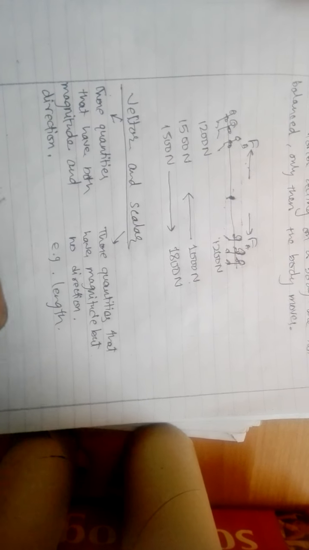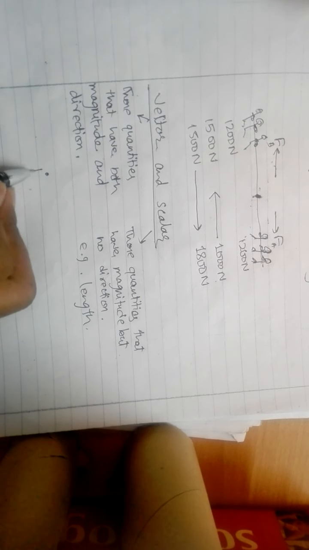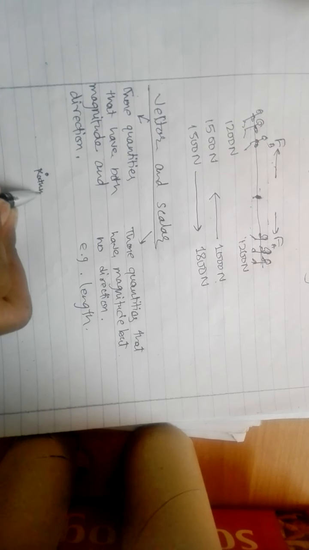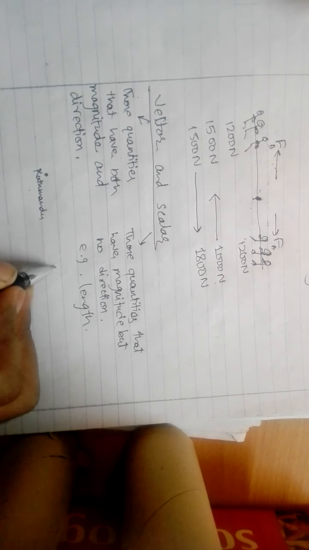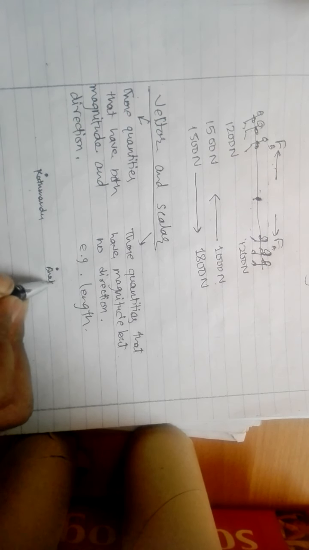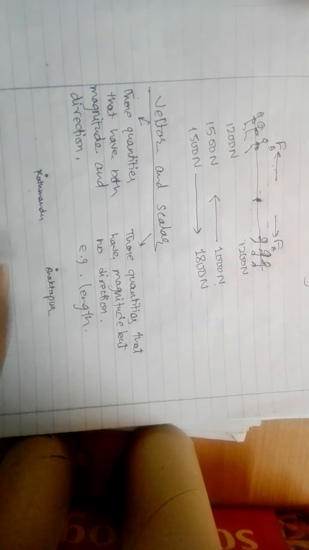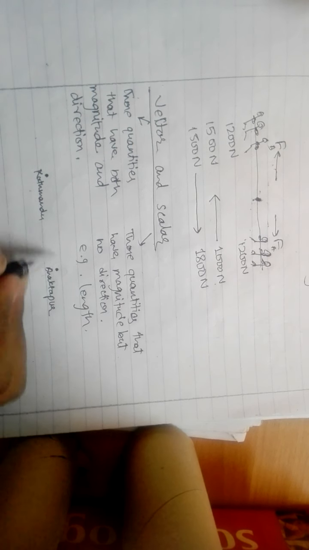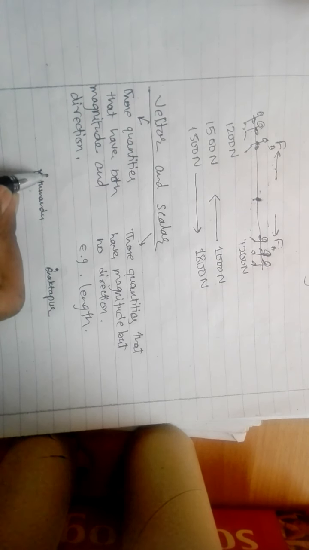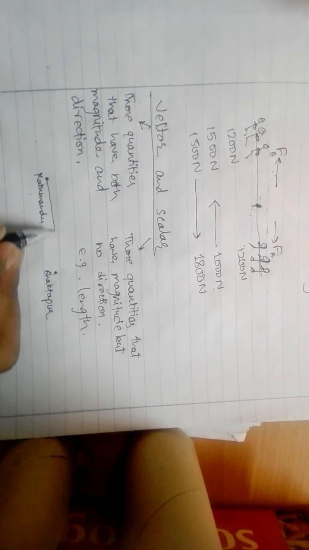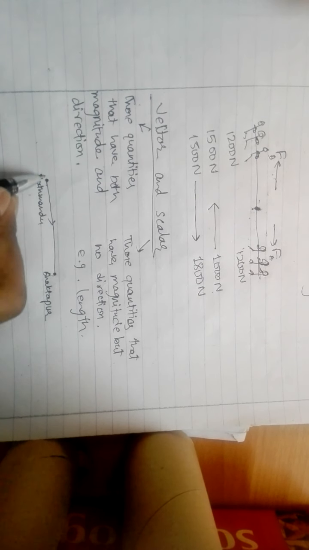However, if I need to find displacement, say I am in Kathmandu and I need to go to Bhaktapur. In this case, what should be my displacement from Kathmandu to Bhaktapur? I measure the shortest distance from Kathmandu to Bhaktapur.